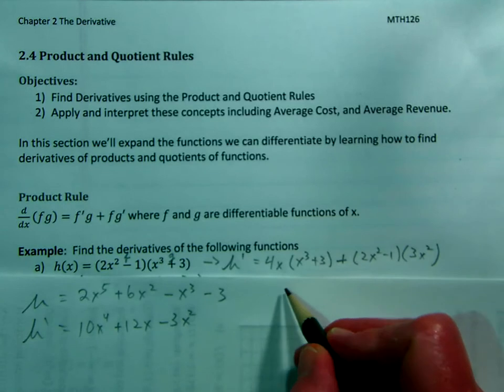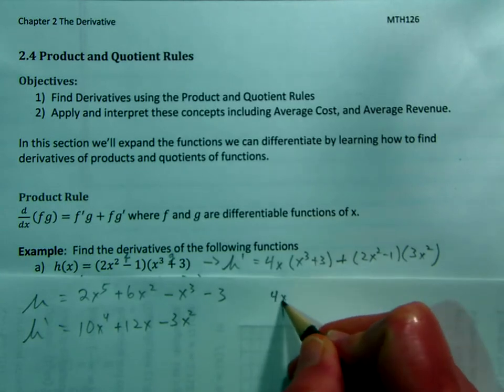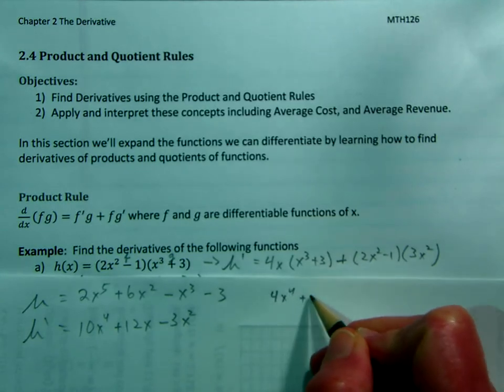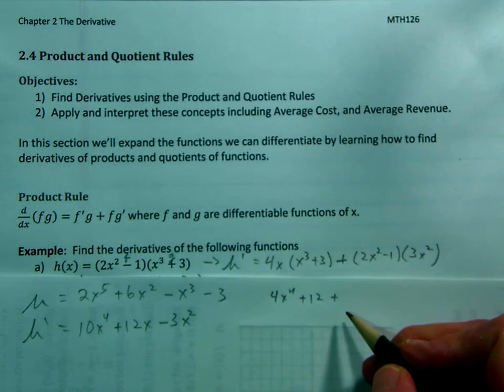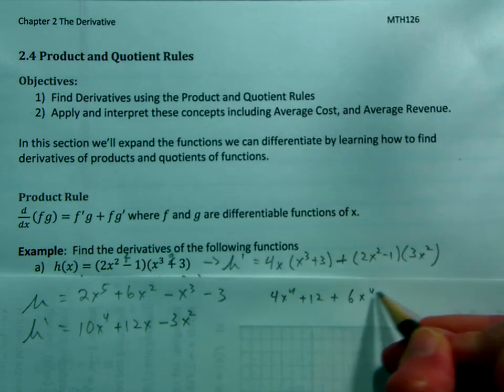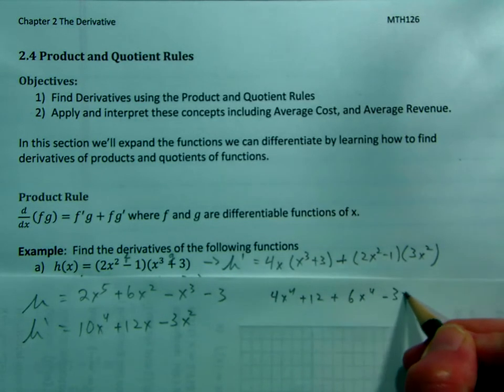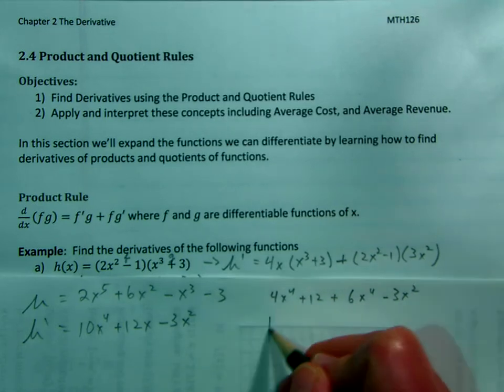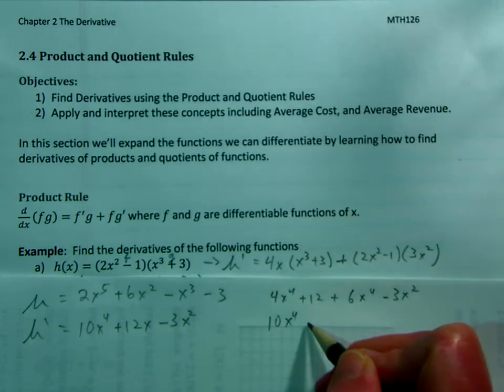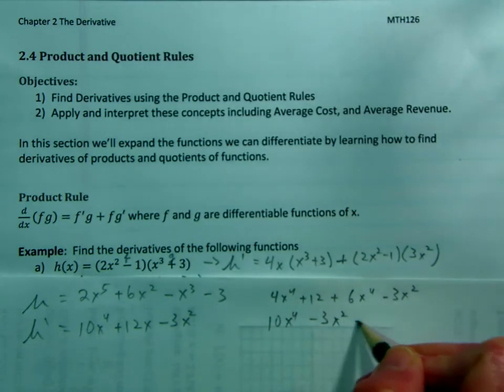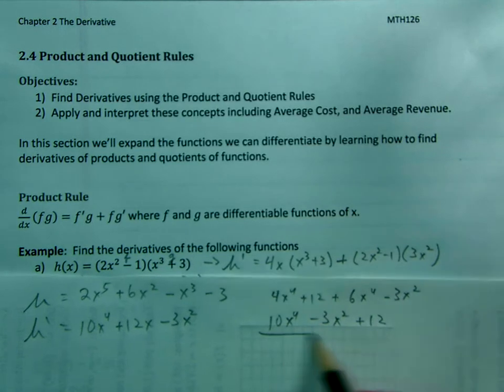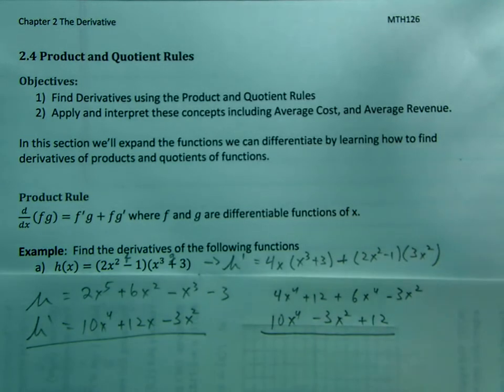So if I multiply this through, I'm going to get 4x to the fourth plus 12 plus 6x to the fourth minus 3x squared. Combine like terms, and we get exactly the same answer, as we should.